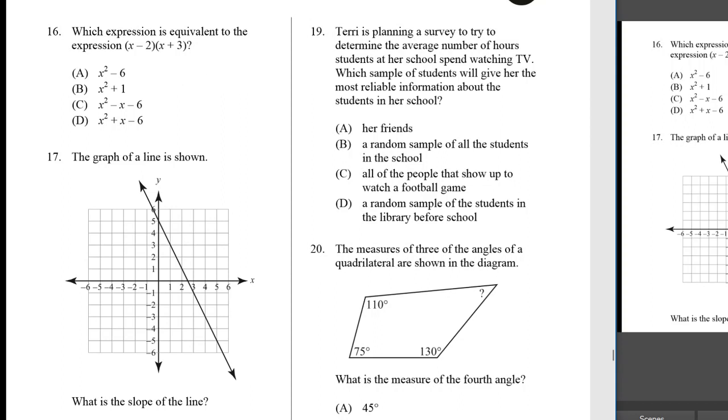We do it twice. So I have x minus 2 times x plus 3. First, I would pretend like this negative 2 wasn't there and distribute this x to this x, and I'd get x squared, because x times x. Then I have x times 3, which is plus 3x.